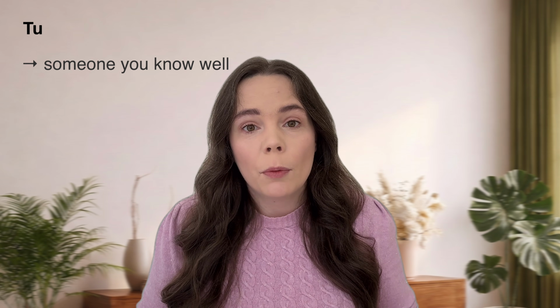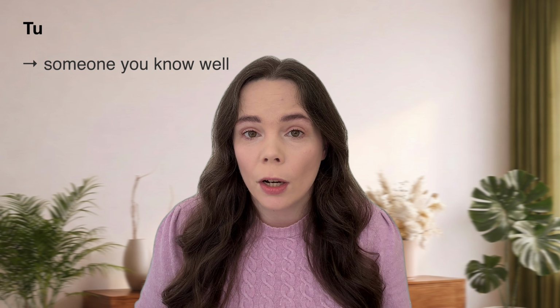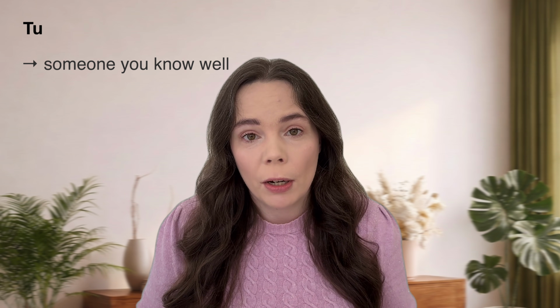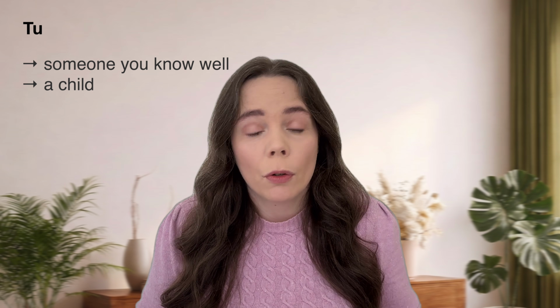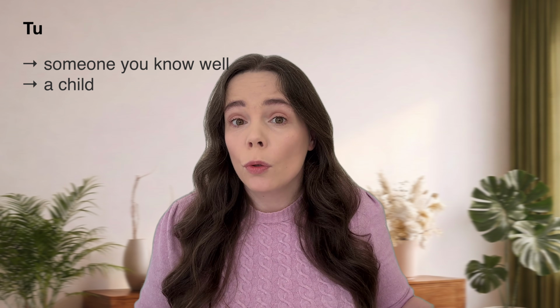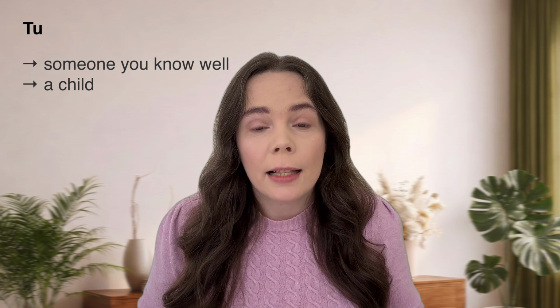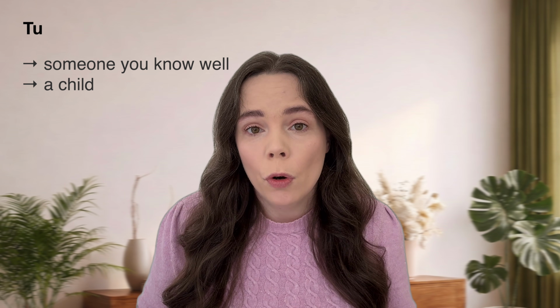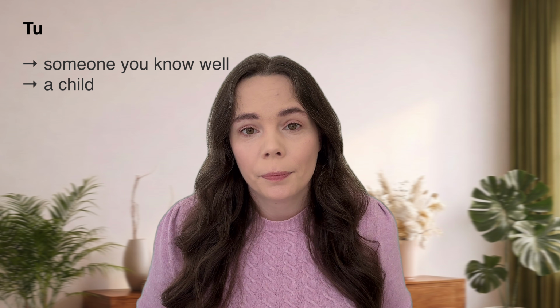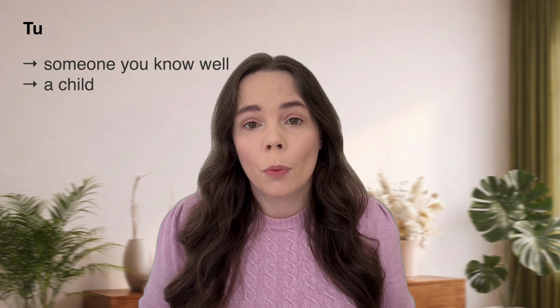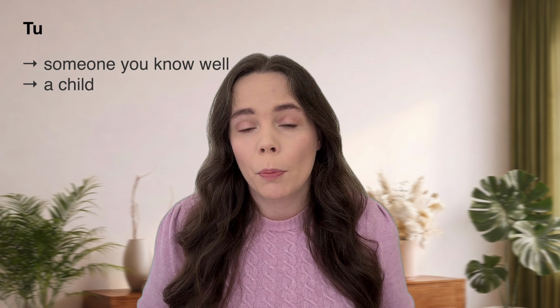Next, we have tu. Repeat. Tu. Tu means you, but it's the informal you in French. So you can only use it when you're talking to just one person because it's also singular. So one person and you know that person very well, or when you're talking to a child or basically someone under 18. If you use tu with someone you don't know very well, then you may come across as rude. Instead, in that case, you will need to use vous, which we'll talk about in a little while. So remember, tu only with one person you know very well or with people under 18.